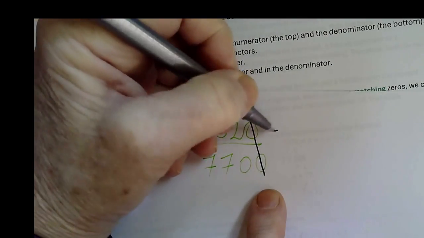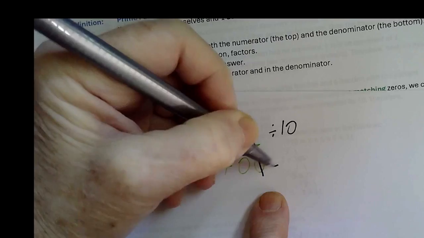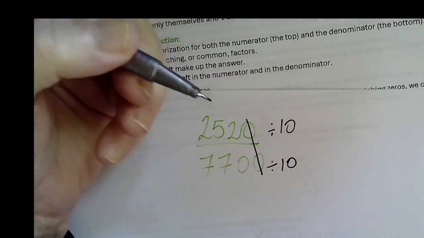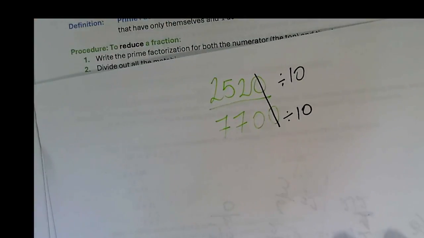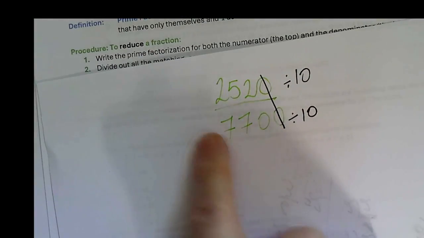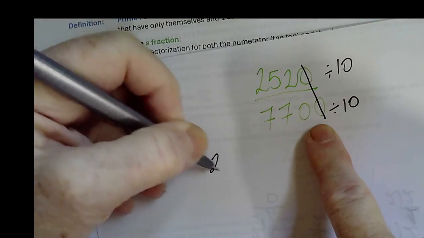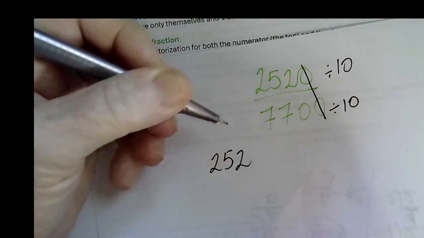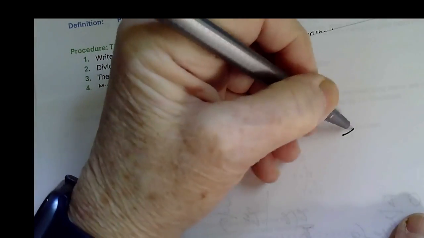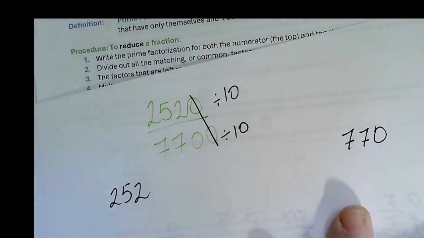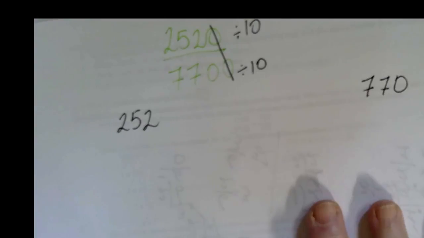And that's like dividing numerator and denominator by 10. So we're allowed. And that means that we want to find the prime factors of 252 and of 770.